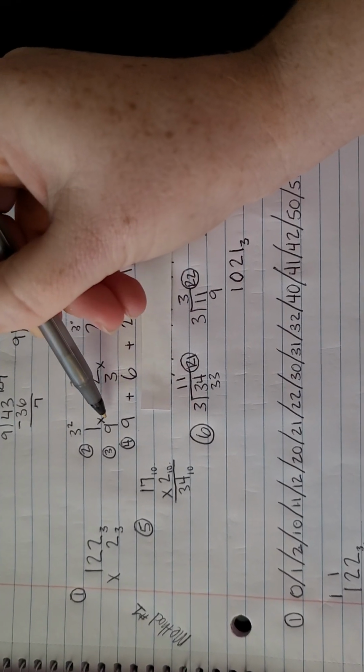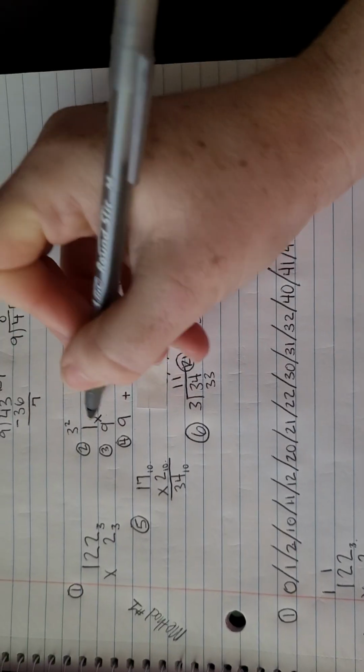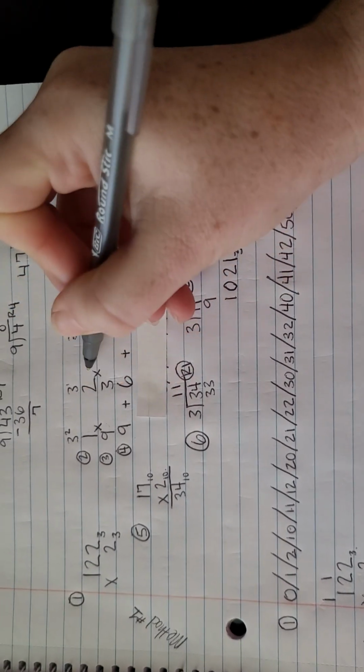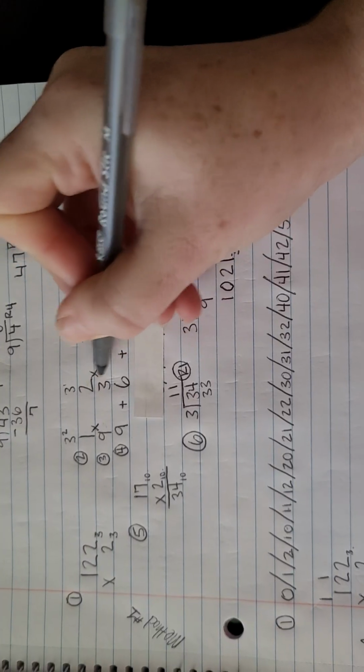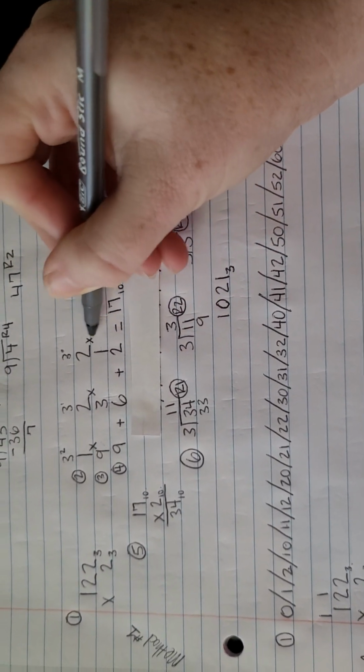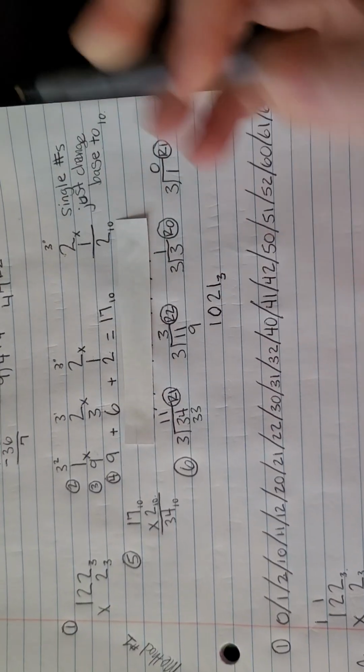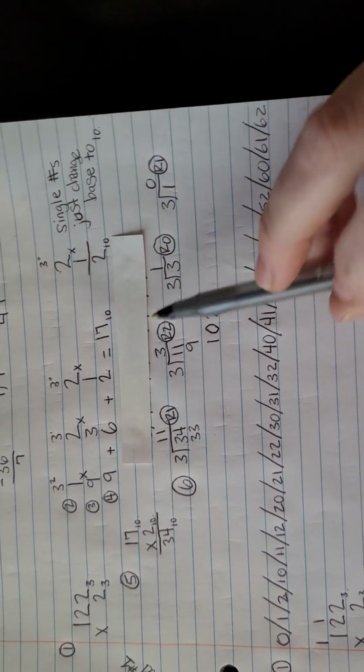3 squared is 9. And then I multiply these two numbers, gives me 9. Multiply these two numbers, gives me 6. Multiply these two numbers, gives me 2. Then I add up each of these, and it gives me 17, and that is base 10.